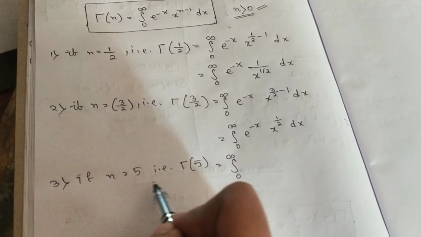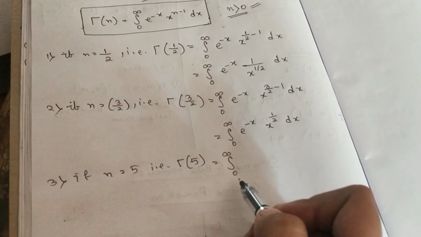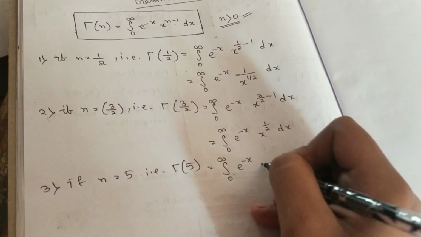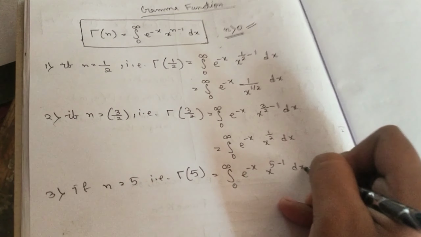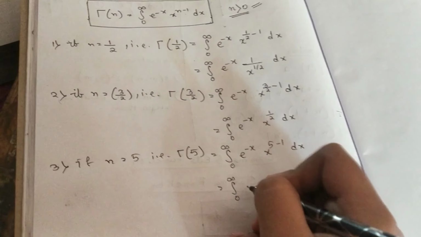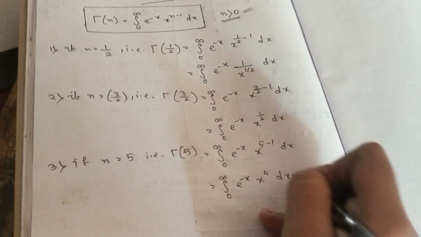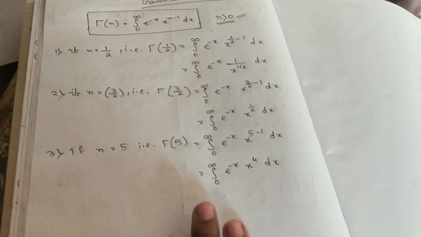Suppose n equal to 5 is given, that is gamma 5 equal to integration 0 to infinity e to the power minus x, x to the power 5 minus 1 dx, right? So integration 0 to infinity e to the power minus x, x to the power 4 dx. So I hope you have understood how to use this formula.